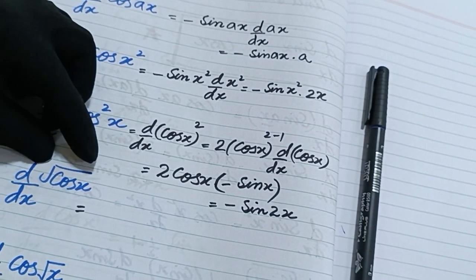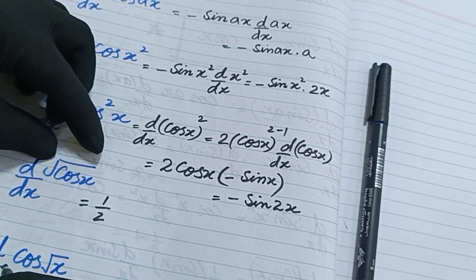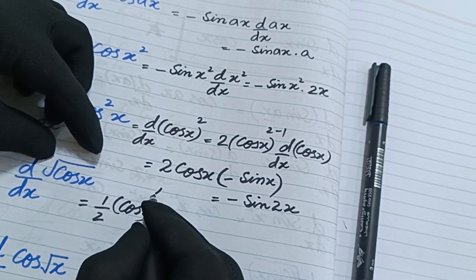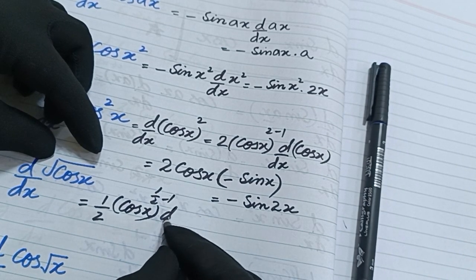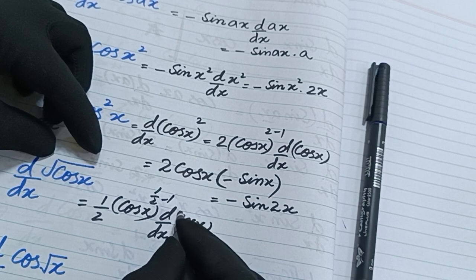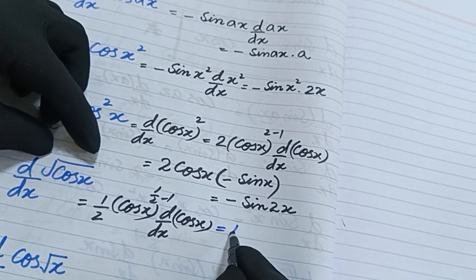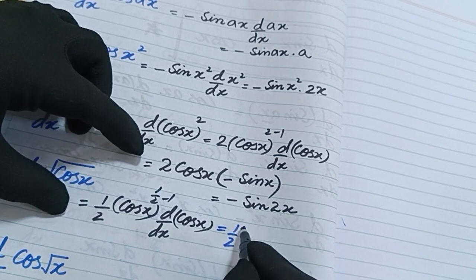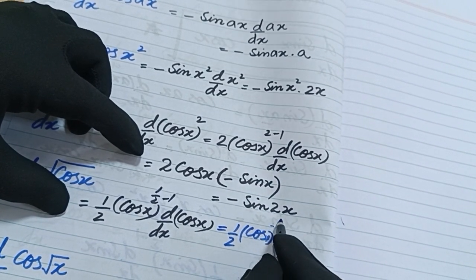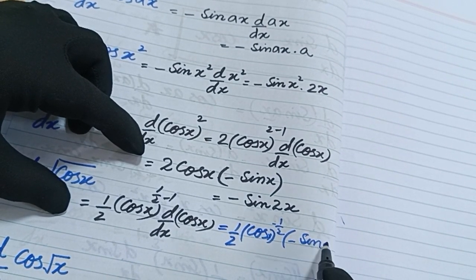Complete power: power in front, power minus 1 on cos x, and the derivative of the function inside the power. The power will be minus 1 by 2, and the derivative of cos x is minus sine x.